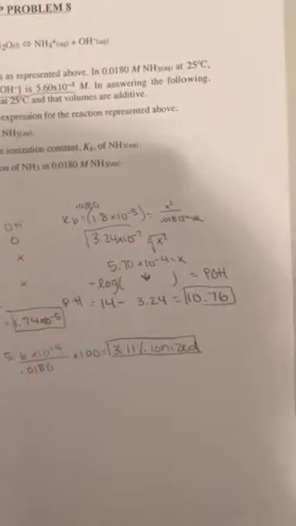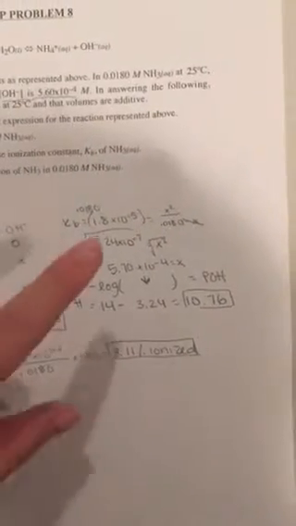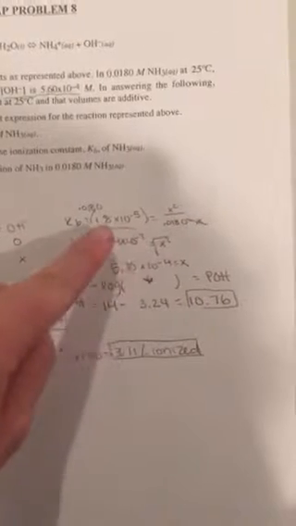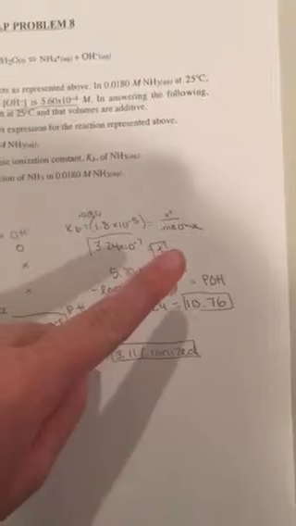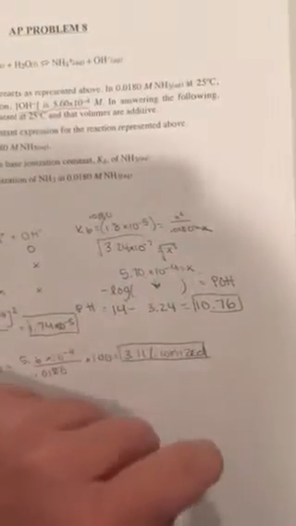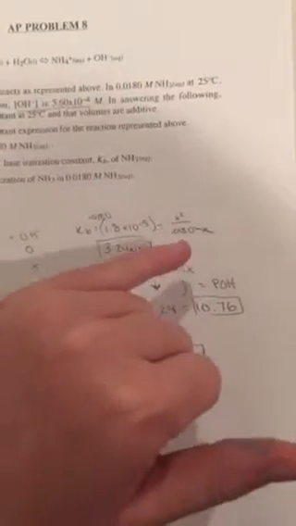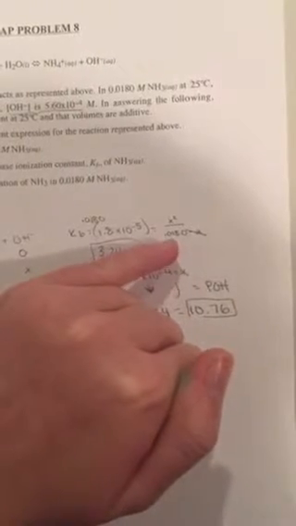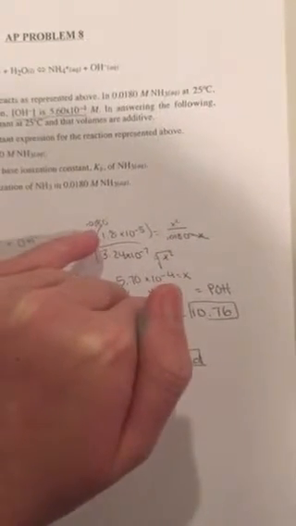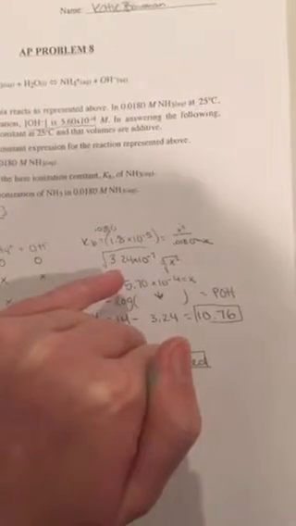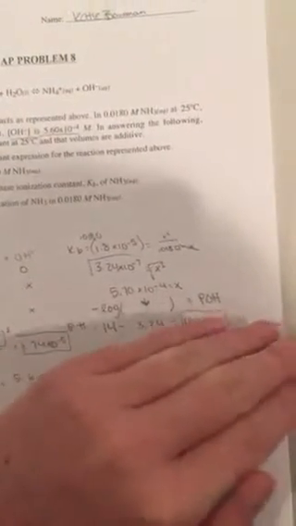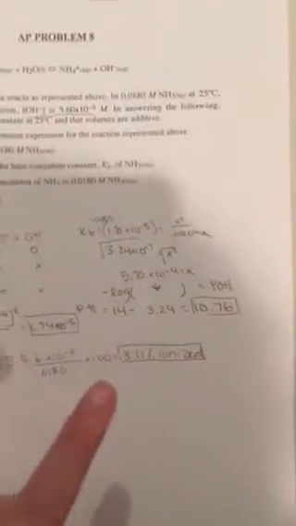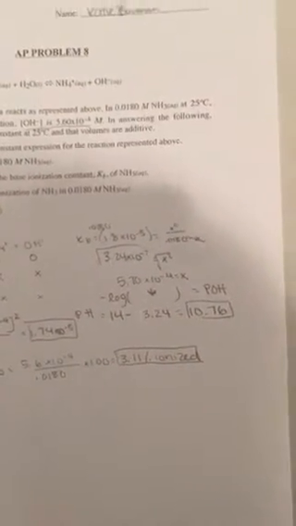So it's going to be x squared over 0.0180 minus x, which I crossed out because the equilibrium constant is so small, it's not going to make a difference. So you just cross the negative x out, and then you want to get rid of the fraction. So you take this number and you multiply it over, and then when you multiply, you get 3.24 times 10 to the negative 7 equals x squared. You want to get rid of the squared, so you just do a square root to cancel it out. You're going to get 5.70 times 10 to the negative 4 equals x.